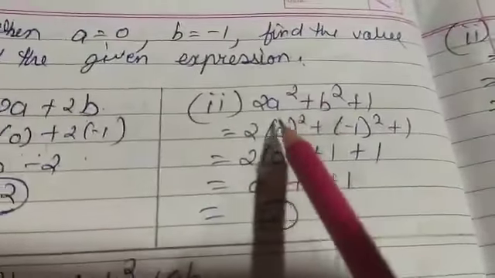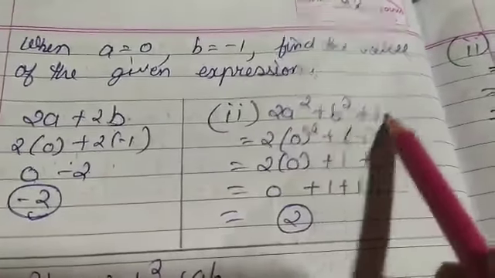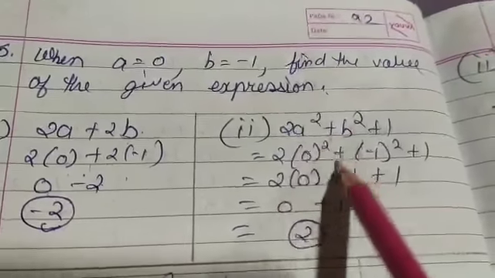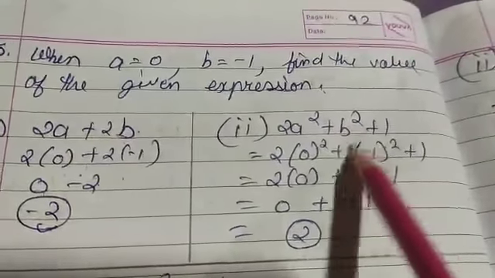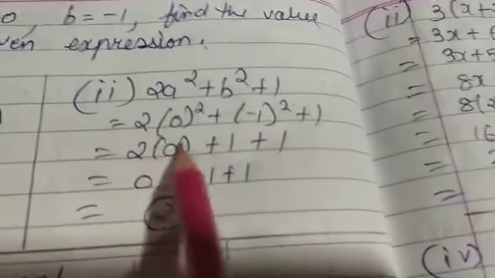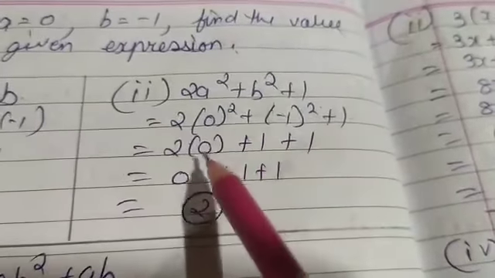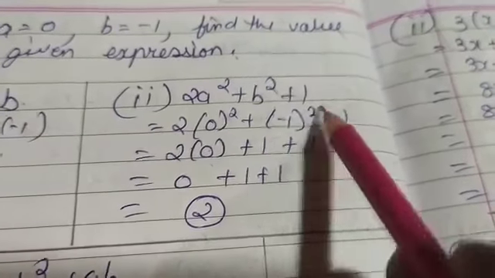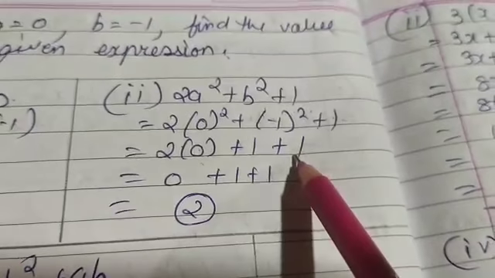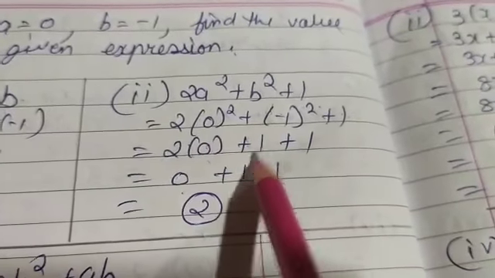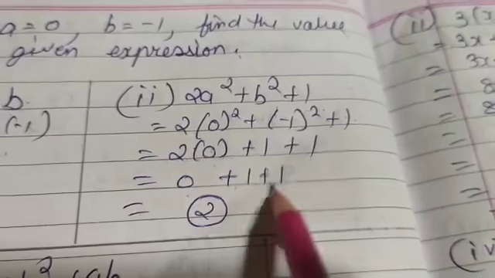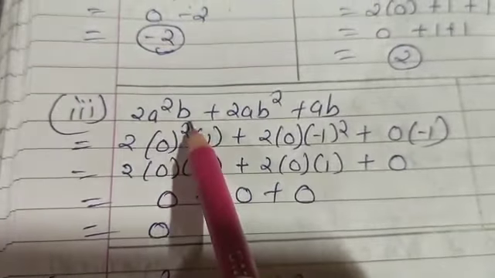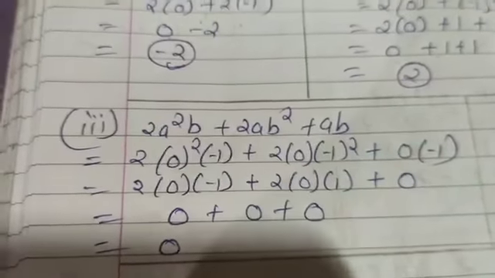Now let us see the next one. 2a square plus b square plus 1. Write down this 2 as it is. In place of a you have to put 0 the whole square, plus in place of b you have to put negative 1 the whole square plus 1. Then square of 0. Now dear student, here square of 0 is 0 only, that is 2 into 0, plus square of negative 1 will become positive, and write down this positive 1 as it is. 2 zeros are 0. Write down this 1 as it is, and this 1 as it is. 1 plus 1 is 2.